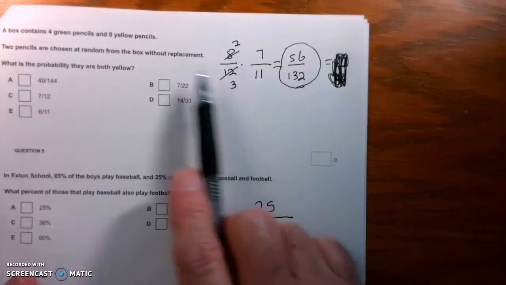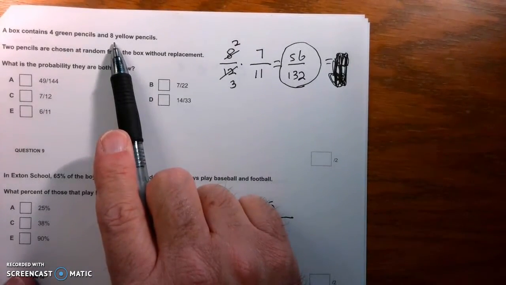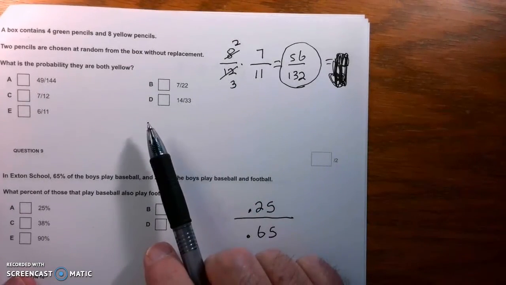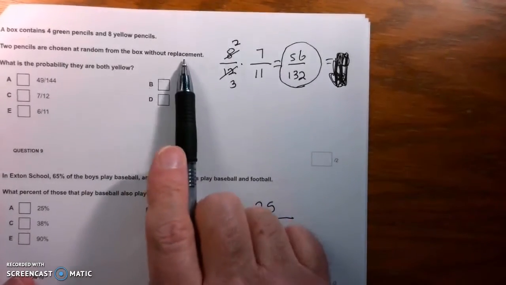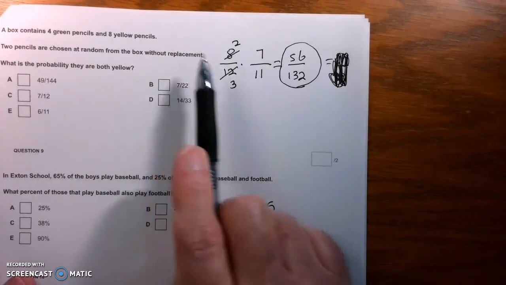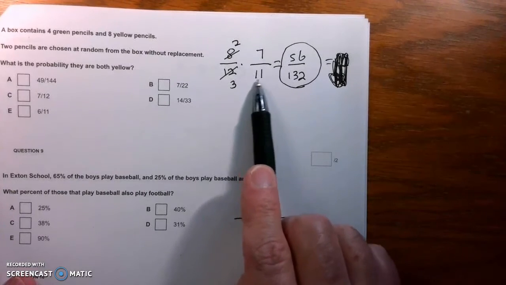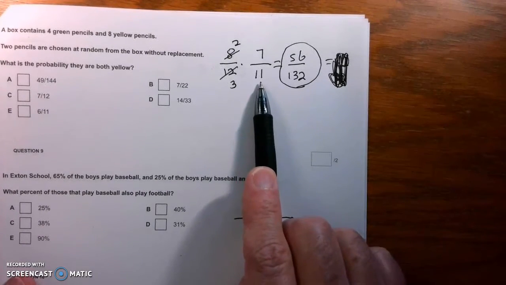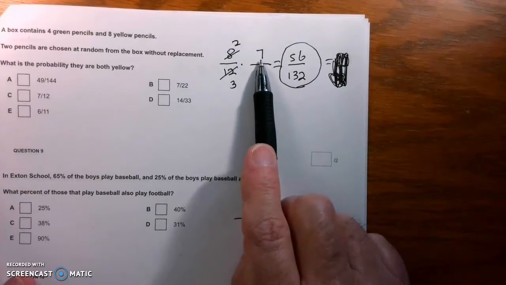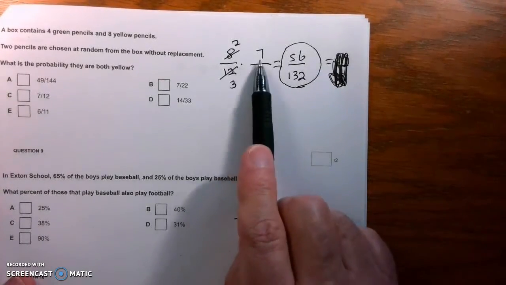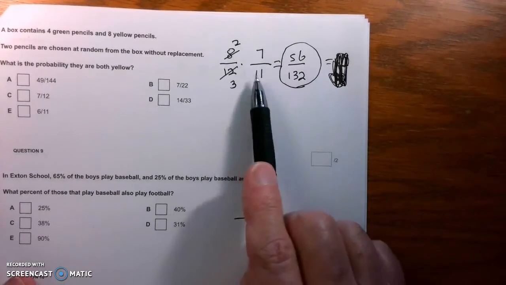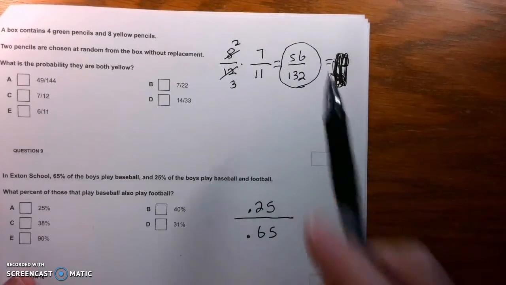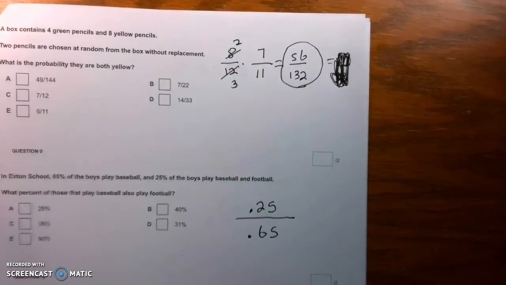And the first selection, there's 8 yellow. So 8 over 12. But we're going to make 2 choices without replacement. So because we're not replacing, it goes from 12 to 11. There's only 11 left for the second selection. And there's only 7 yellow left because the first one was also yellow. So 8 times 7, 12 times 11. Simplify this, okay? And find your answer.